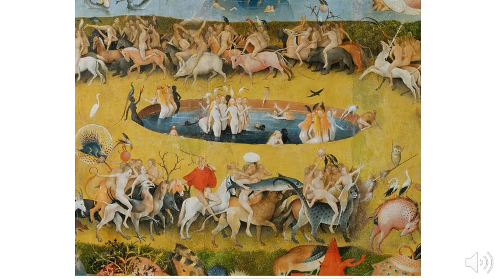Here we have part of the central panel. We have a close-up. We have bathers naked in the water, cleaning themselves. We have people naked riding horses. There's an array of animals.